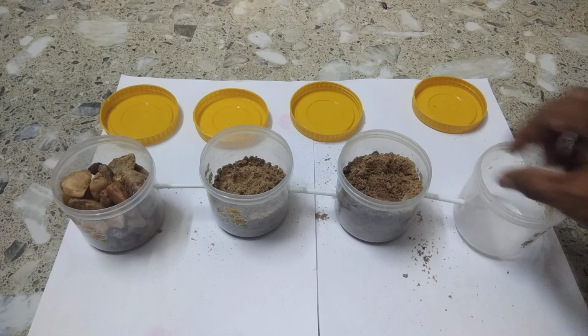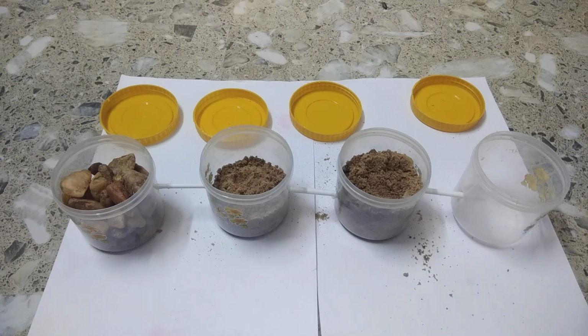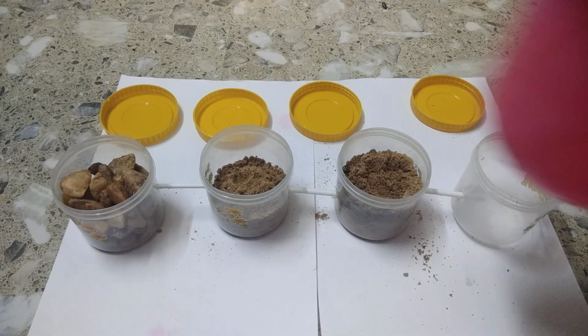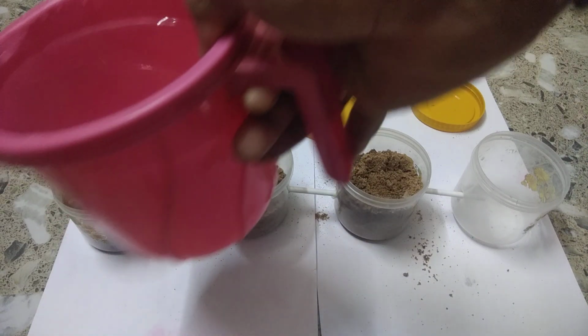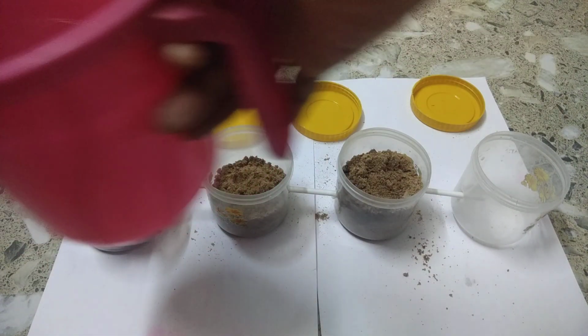Before that, there are various methods like coagulation, flocculation, sedimentation, filtration, and the last treatment of water is disinfection, right? We've already explained it. Now, if we put water here in the first chamber, let us see how the water is filtered in this here.